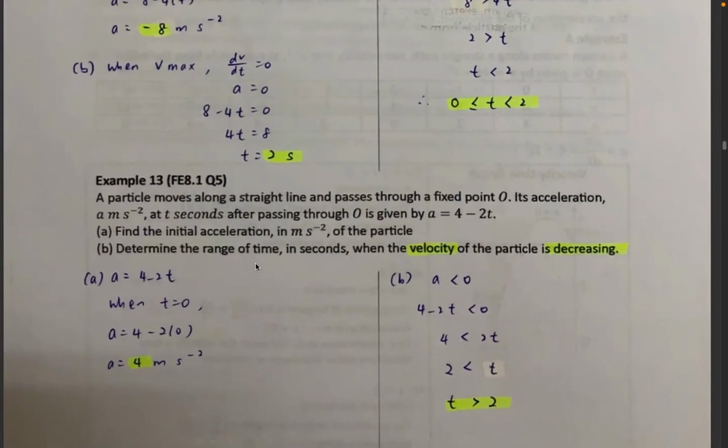B, determine the range of time in seconds when the velocity of the particle is decreasing. Velocity is decreasing means the particle decelerates, means a is less than 0. Okay, so 4 minus 2t is less than 0. The negative 2t, bring over to become positive 2t. Then 2, bring over to divide. We have 2 less than t. That means t is greater than 2. So this is the final answer.